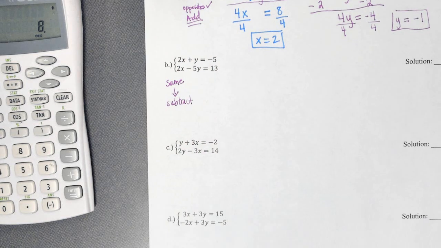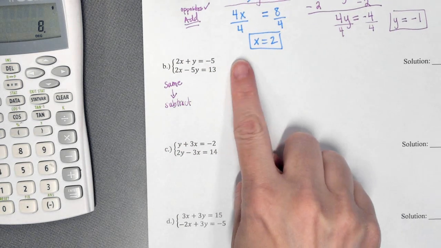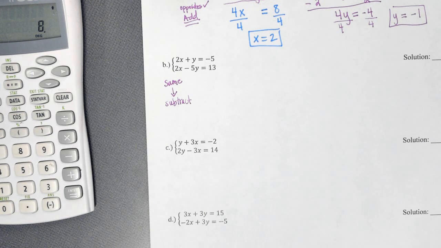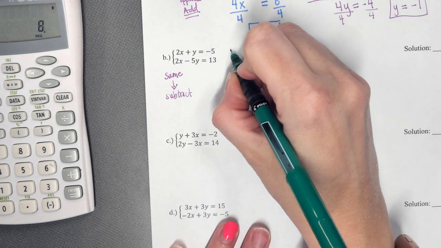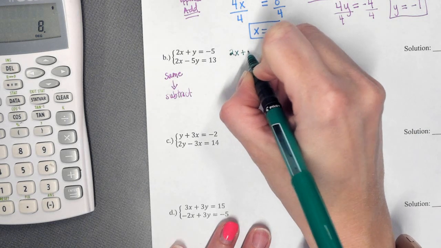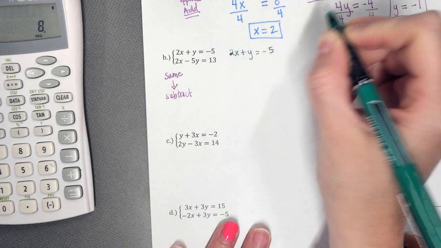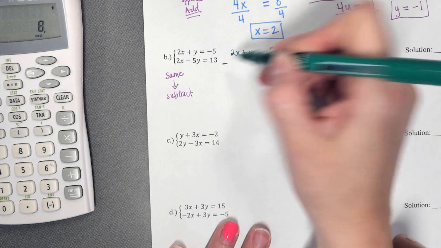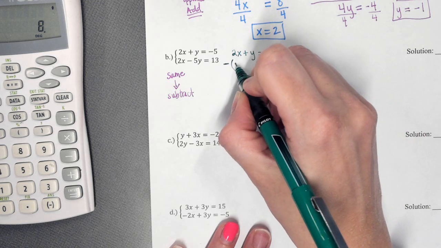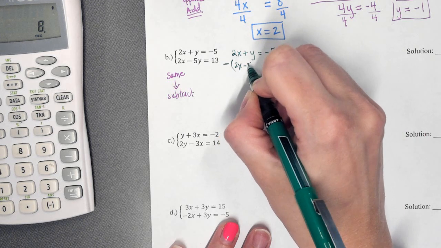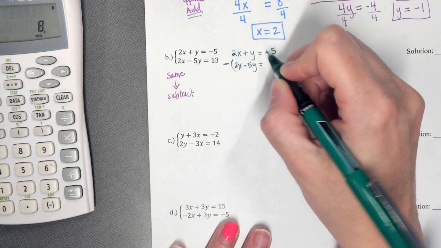Now, I'm going to give you a little hint when you subtract. Let's write out the first equation the same. But when you subtract, you are going to have to distribute a negative, so I'm going to show you how you can do that. Now, when you subtract, sometimes you will see this written in parentheses like this.